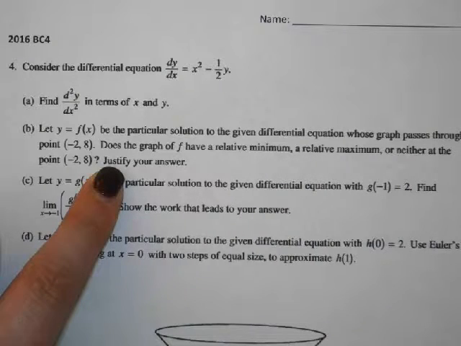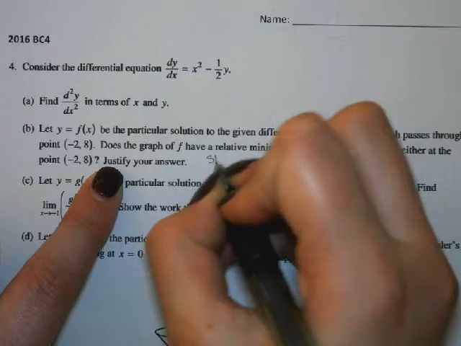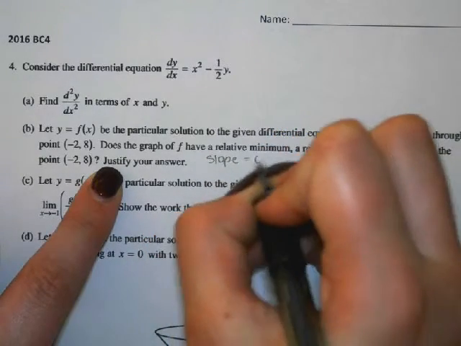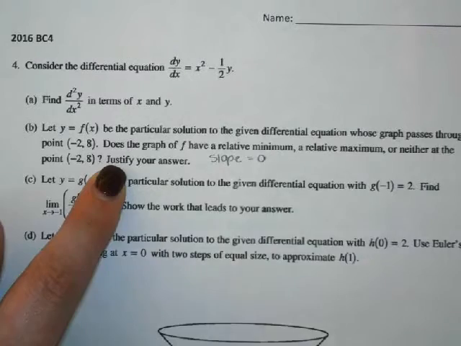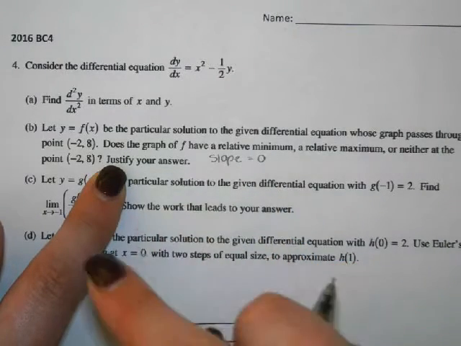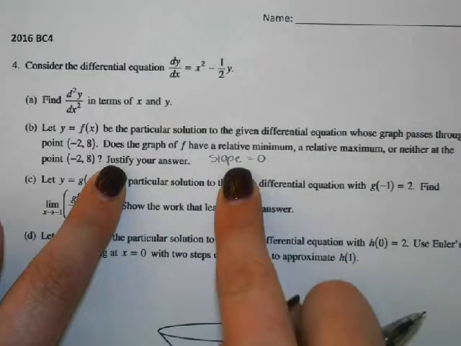Okay, so what do we know about relative maxes and mins? Their slope is 0. So what could we consider about the problem so far that could help us here?